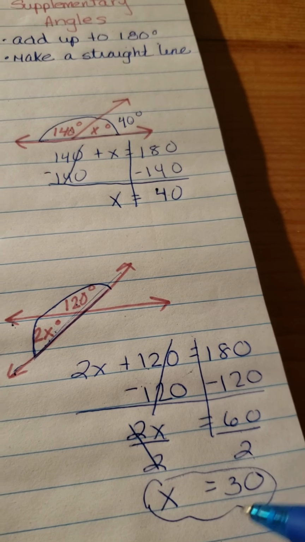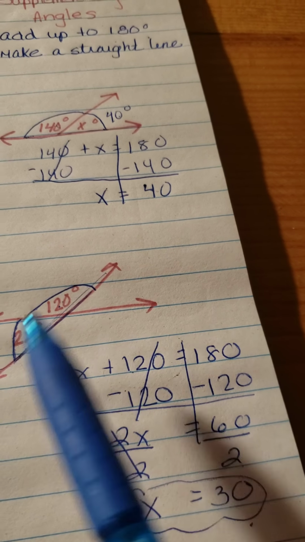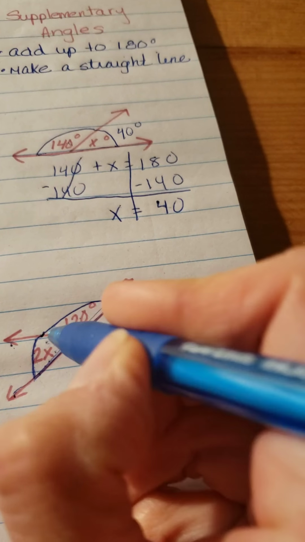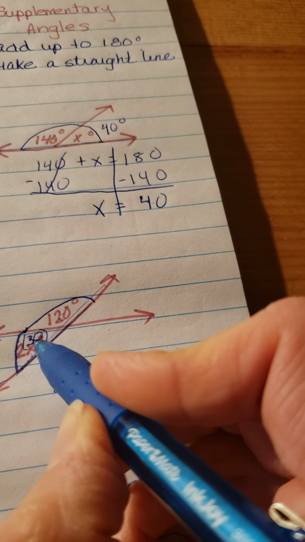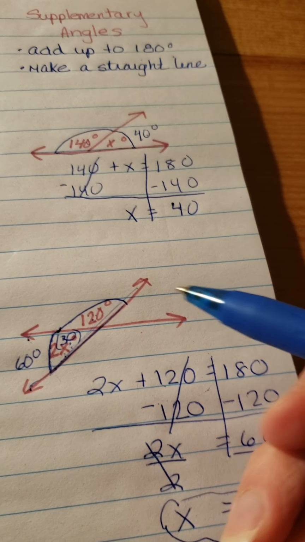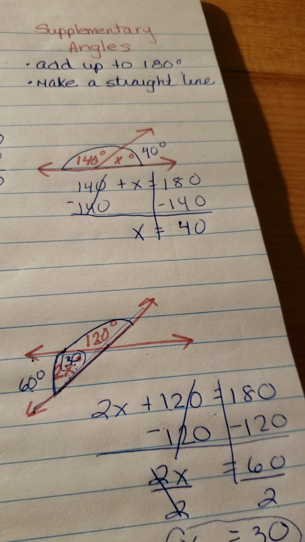Okay, now the fact that x equals 30 doesn't tell us that this whole thing is 30, but it does tell us that x is 30, which is what we wanted to find. But if we wanted to know the whole angle, we know if x is 30 and we do 2 times that, then this whole angle is 60. And 60 plus 120 is what gives us the 180.